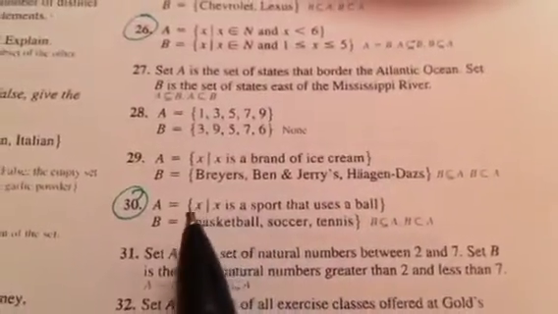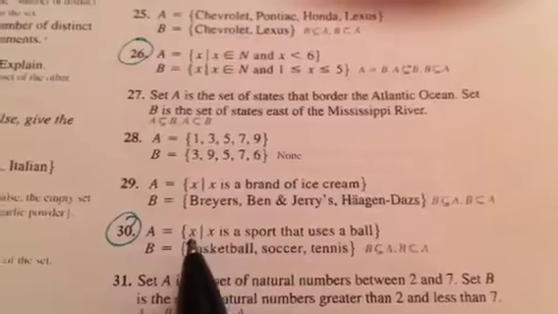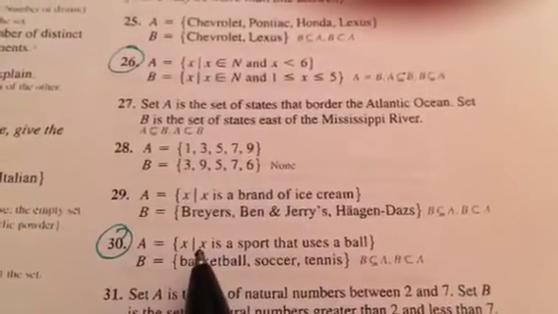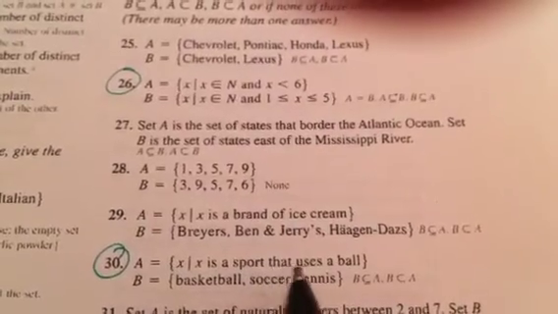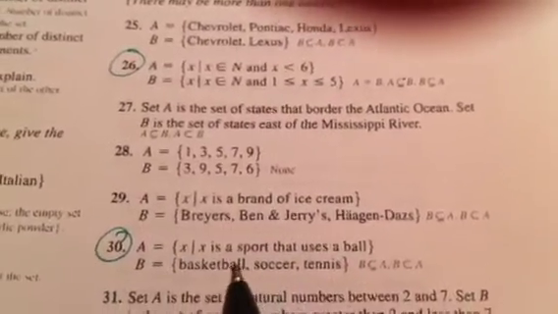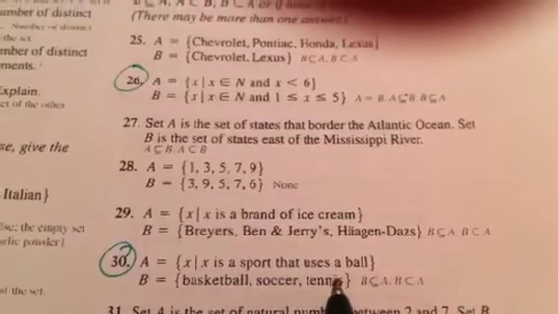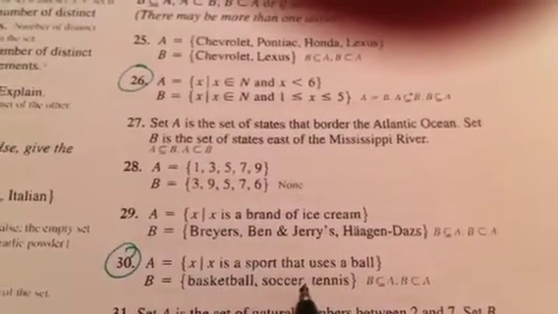And 30, sports. A is the set of all X such that X is a sport that uses a ball. And we have basketball, soccer, and tennis, all of which use balls.